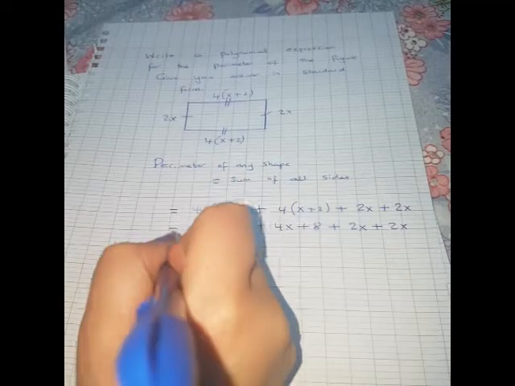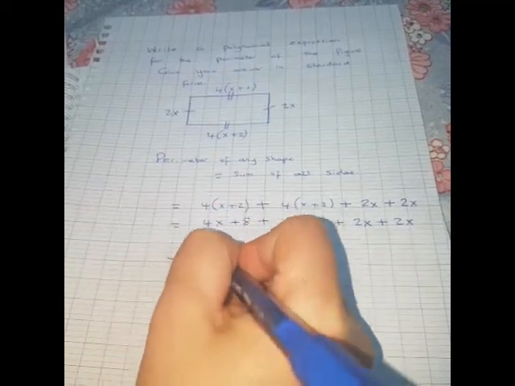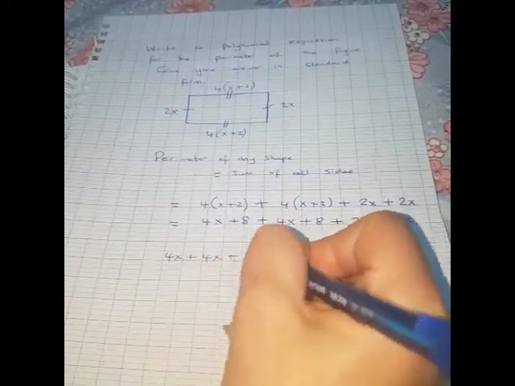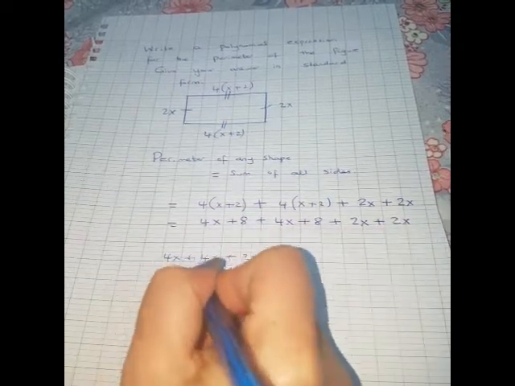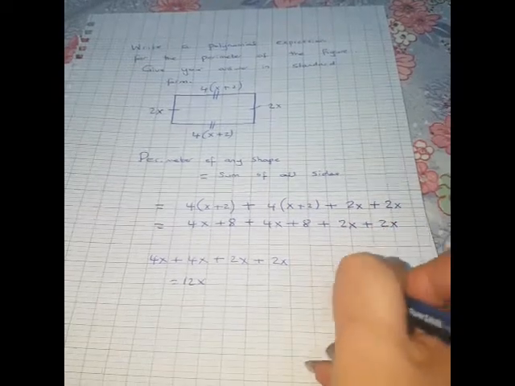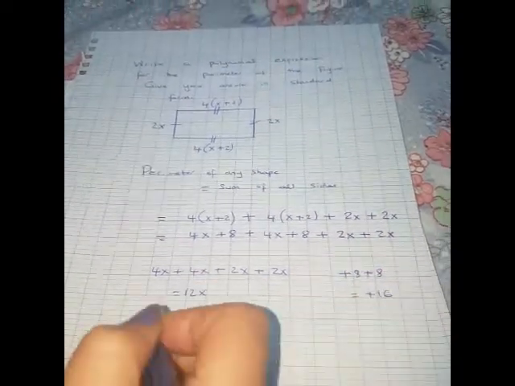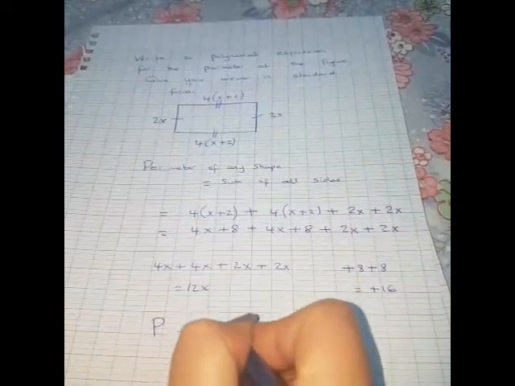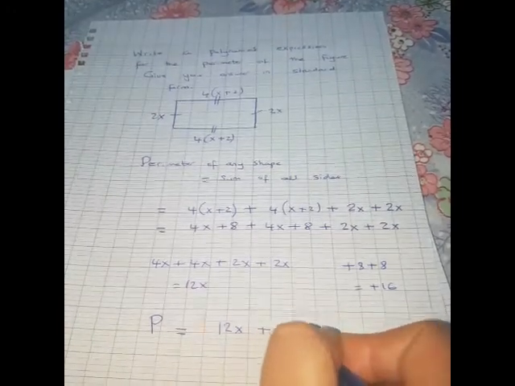Bring down your like terms. 4x plus 4x plus 2x plus 2x, which is 12x. And the other side is plus 8 plus 8, which is plus 16. So the perimeter is equal to 12x plus 16.